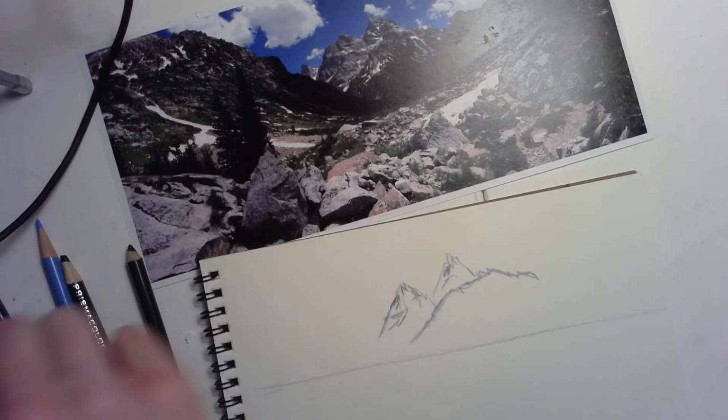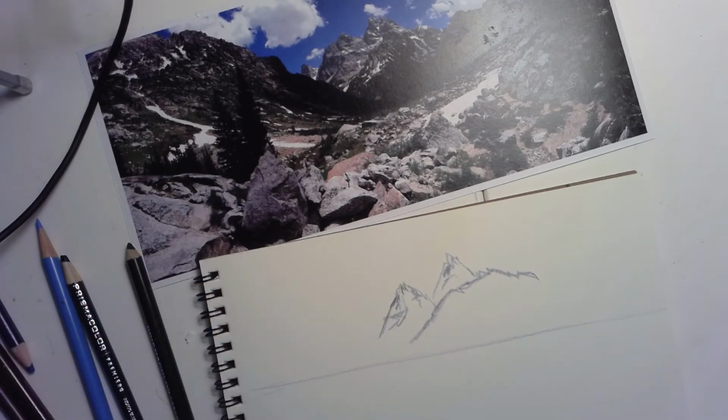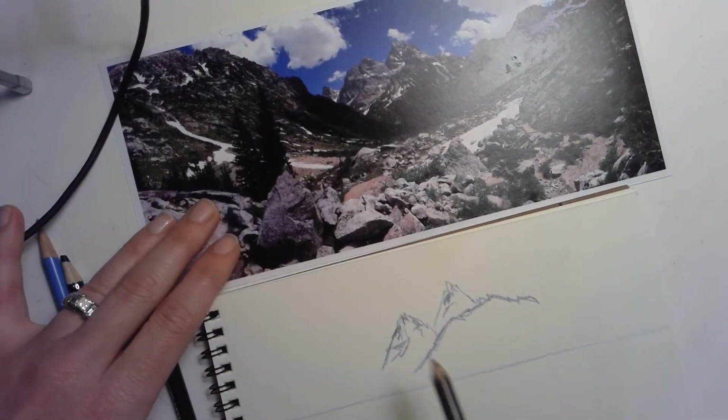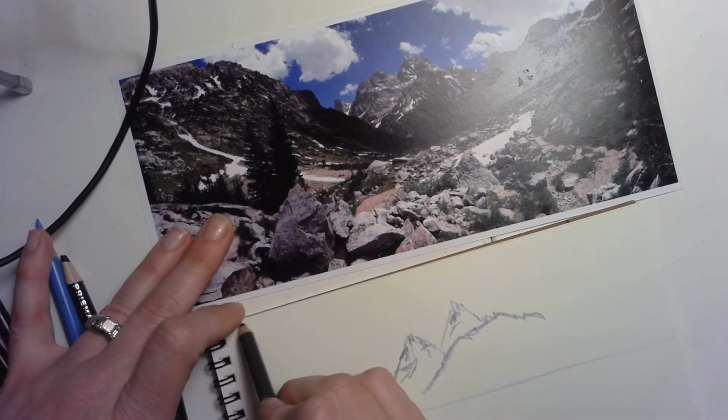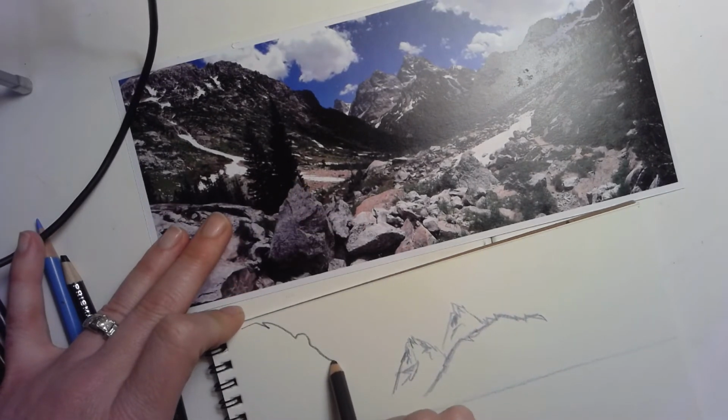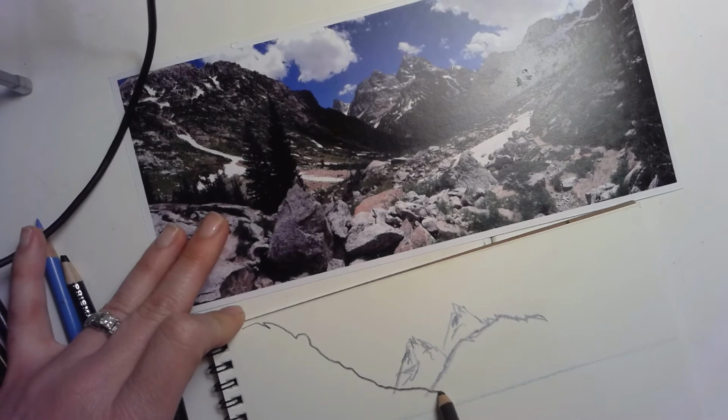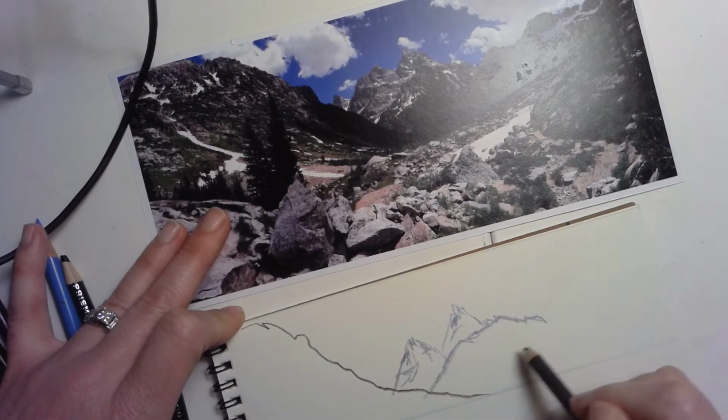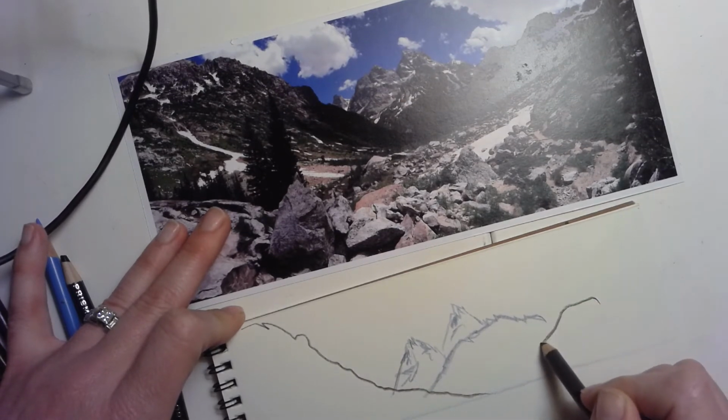And then my middle ground is overlapping that horizon line. And I have some mountains coming down from here. And some mountains coming down from here.